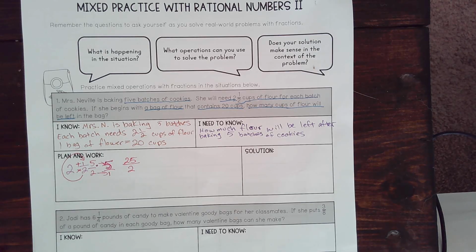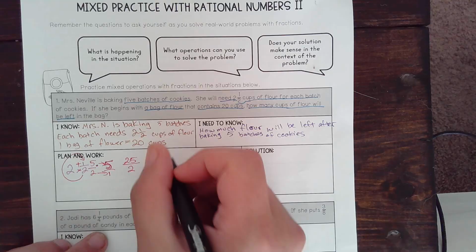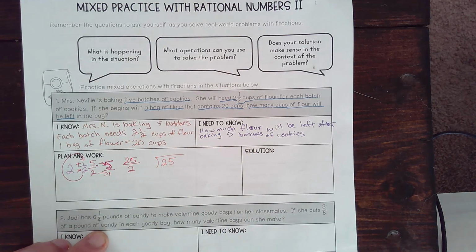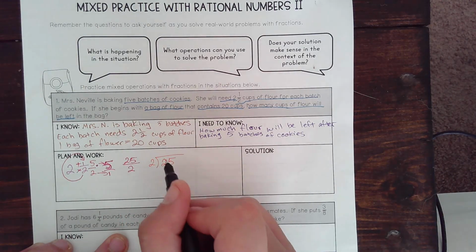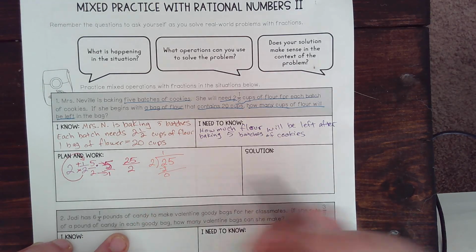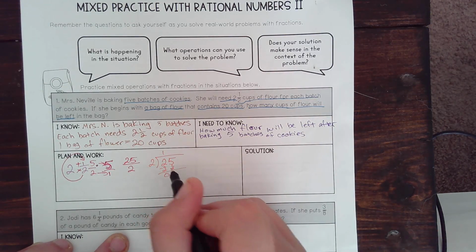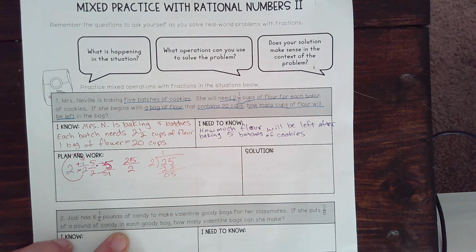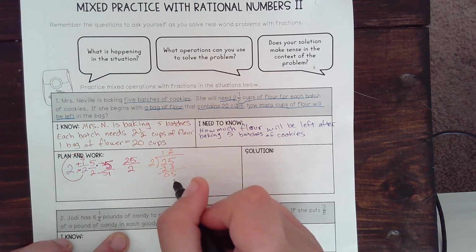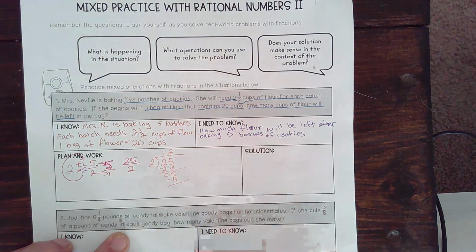All right, I'm going to take my 25 and put it on the inside of my division box, and I'm going to put my 2 on the outside. Now I know 2 can go into itself once. 2 times 1 is 2. You subtract, you end up with 0. Drop your 5. 2 can go into 5 2 times, because 2 times 2 is 4. 5 minus 4 gives you 1.